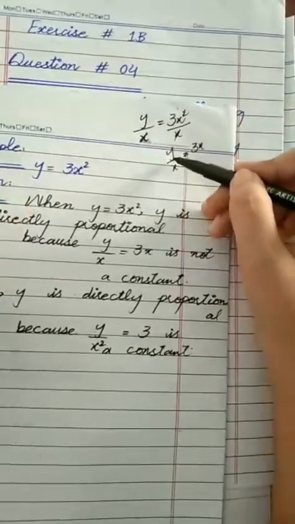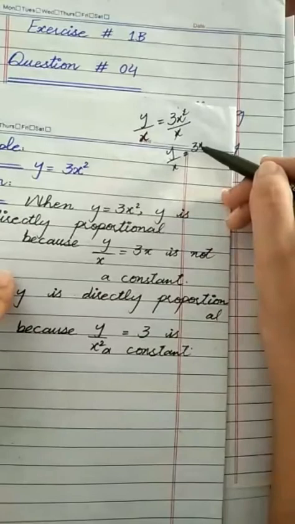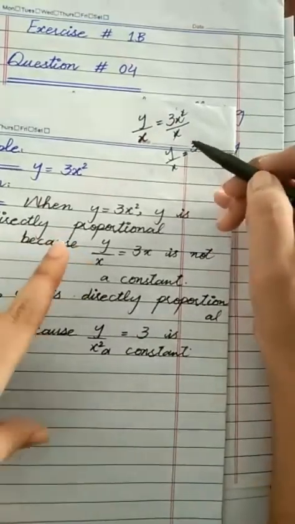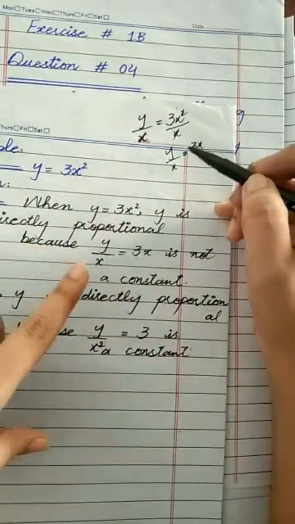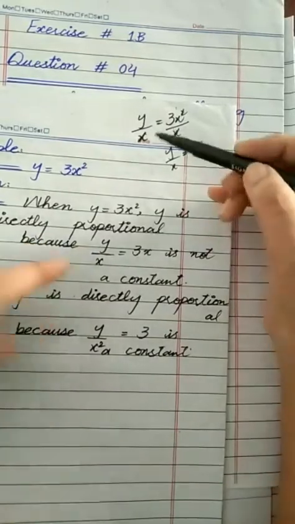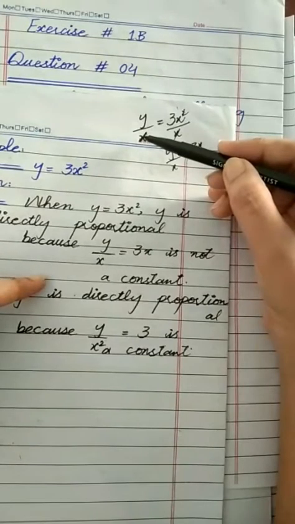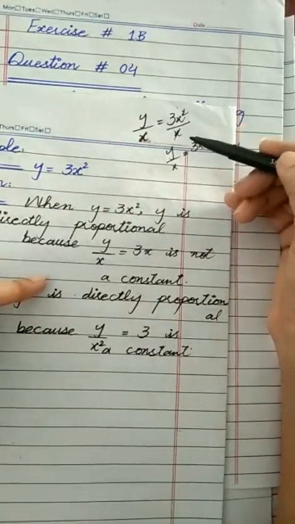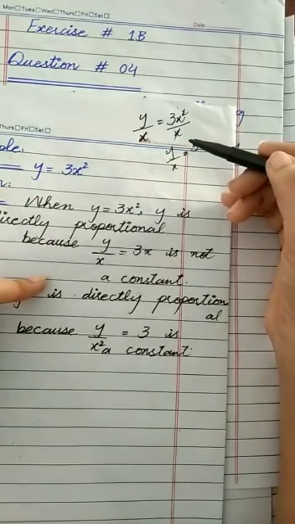It's not directly proportional to x, because I'll tell you the condition for variables to be directly proportional to each other. If we divide two variables, and the division of the two variables is equal to a constant, then we can say that these are directly proportional, otherwise not.